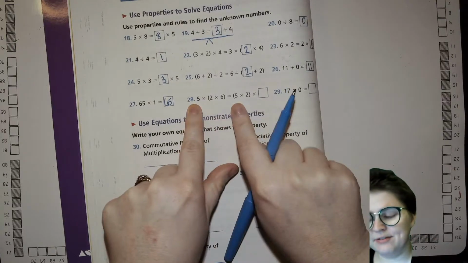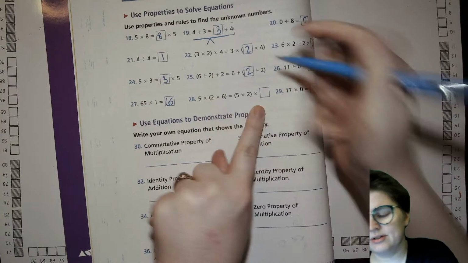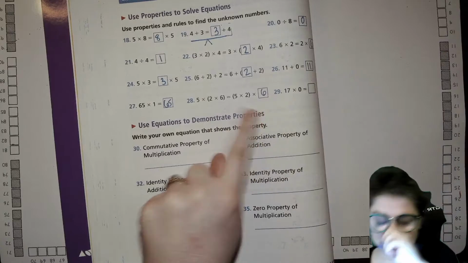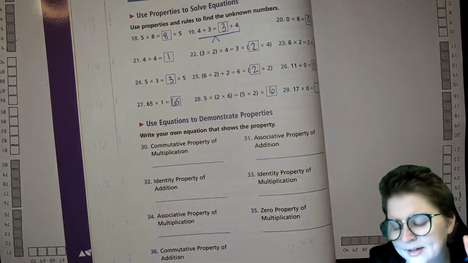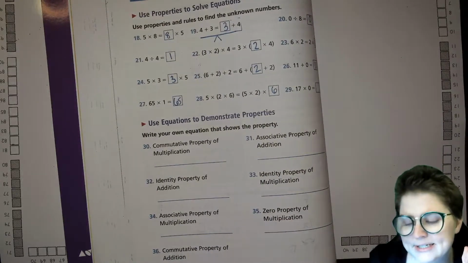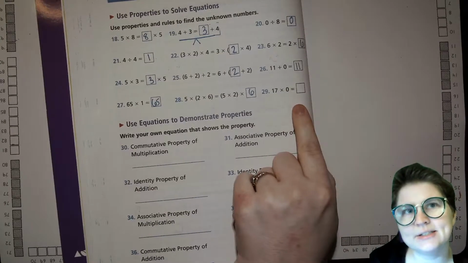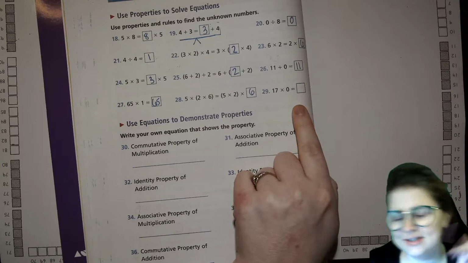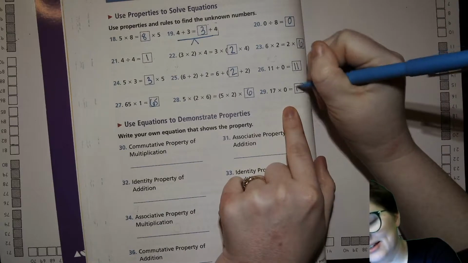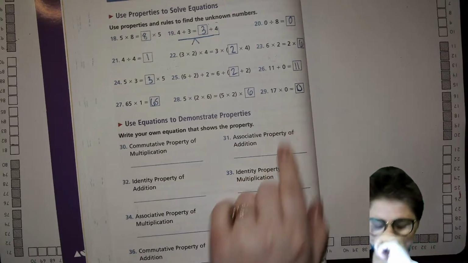Both sides have 5. Both sides have 2. This one just needs the 6, and it doesn't matter that it's bunched up differently. Both of those sides will now be 60. 17, never, not even once, 0 times is, I almost said 17, no, it's 0, right?